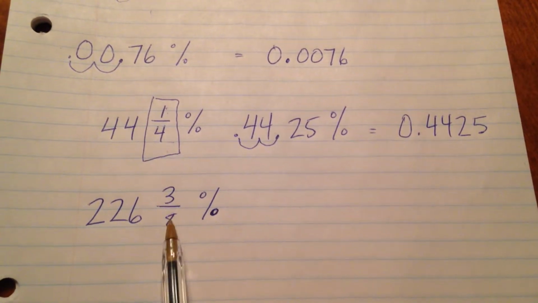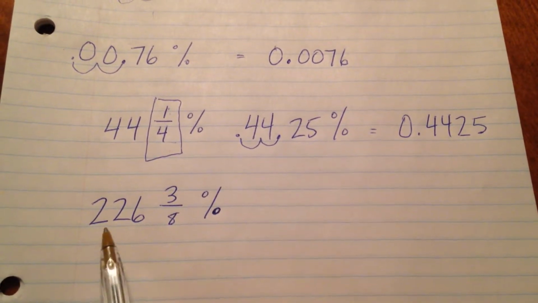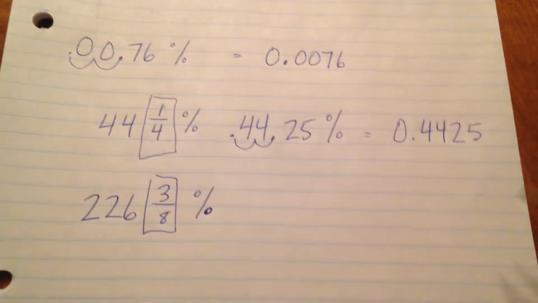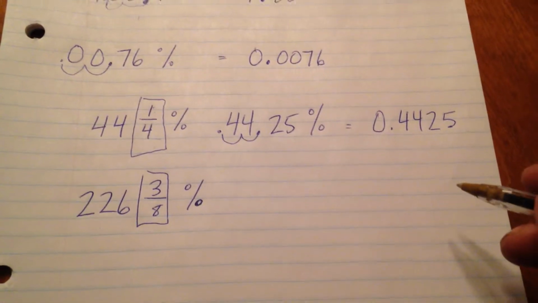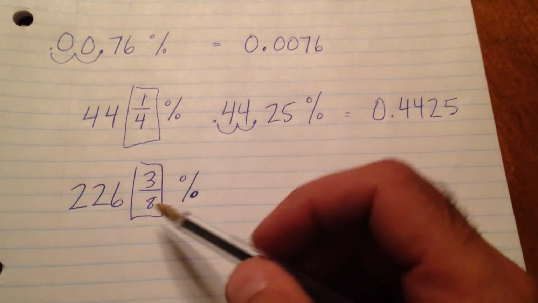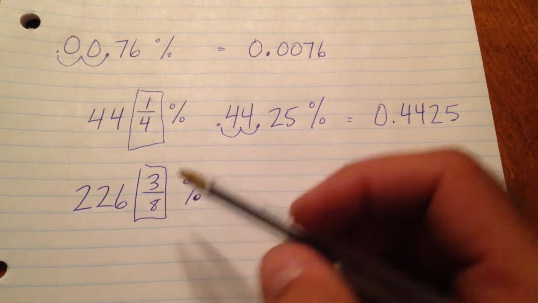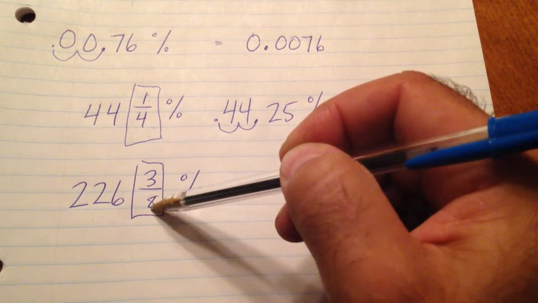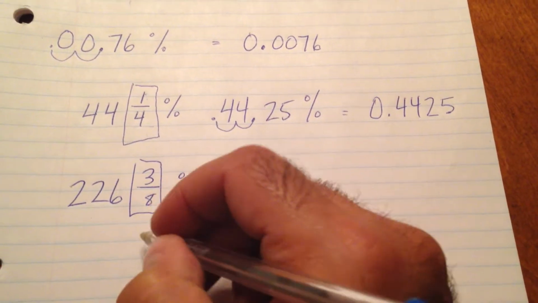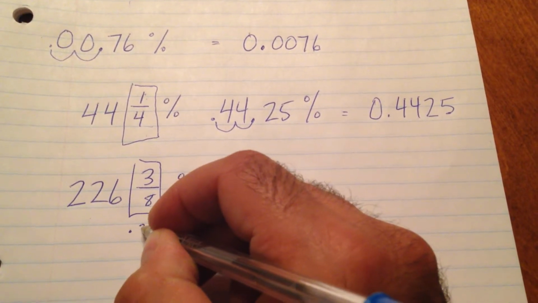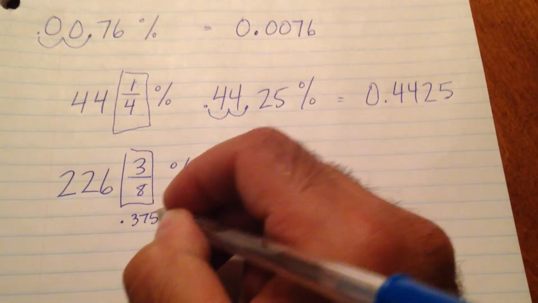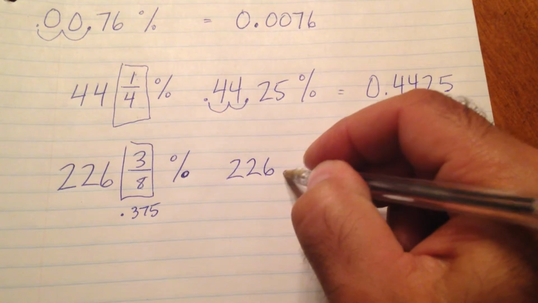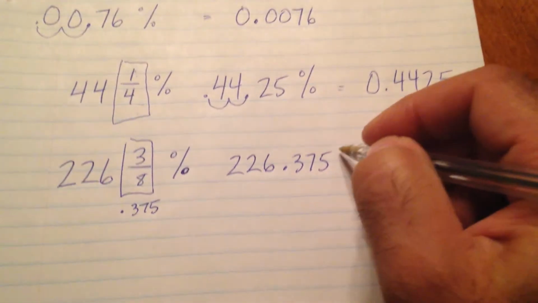So in this case here, again, we have a percent which is fractional. There's a fraction portion. It is a percent that's greater than 100. But we take this fraction portion and we want to convert that to a decimal. Most students still haven't memorized this. So again, I will just simply divide 3 by 8, and I will get a decimal. And this is actually decimal 0.375. So when I combine this, this can be written as 226.375%.